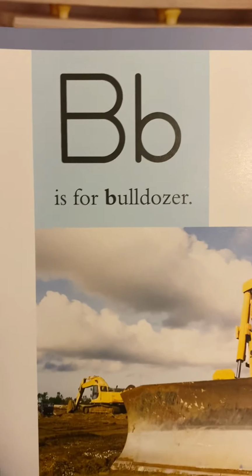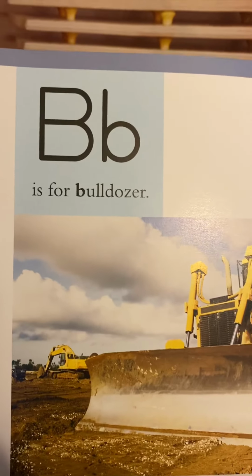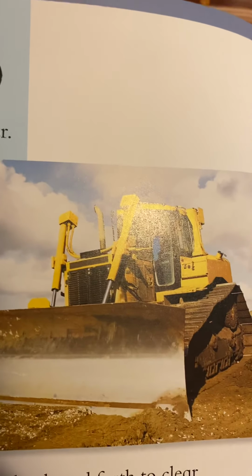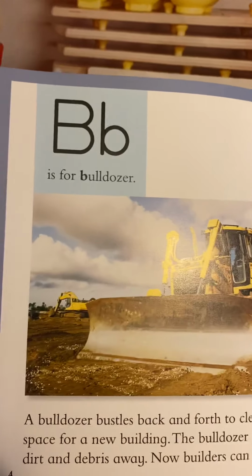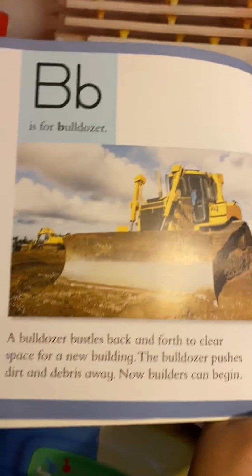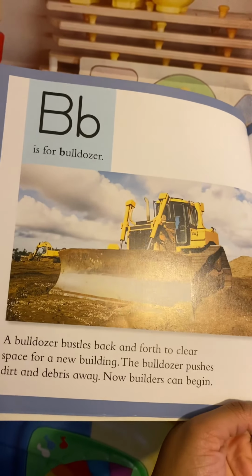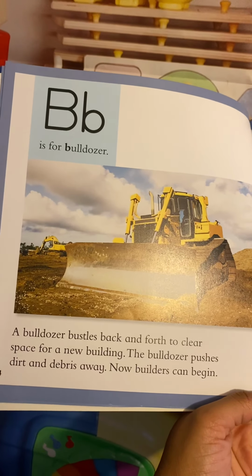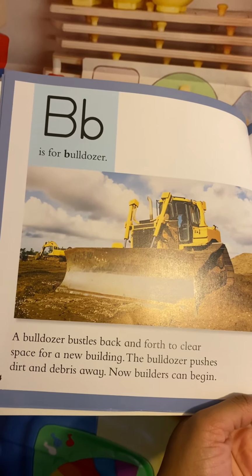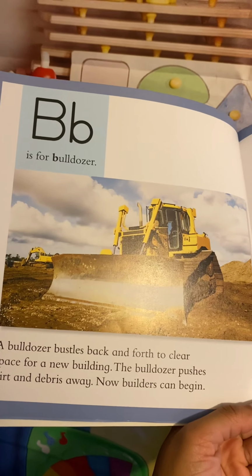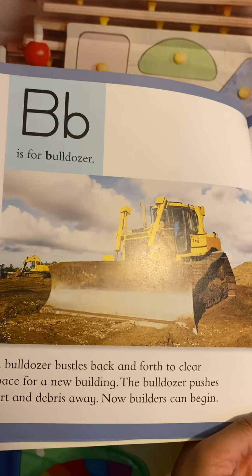Here's the next letter. This letter is, that's right, the letter B. B for this. What is this? What is that big yellow thing? It is a bulldozer. Thank you. A bulldozer bustles back and forth to clear space for a new building. The bulldozer pushes dirt and debris away. Now builders can begin.